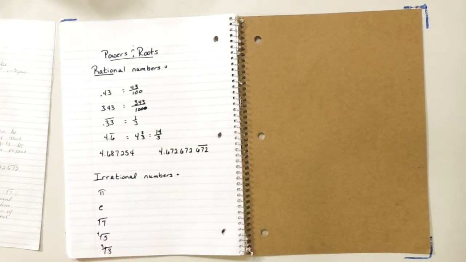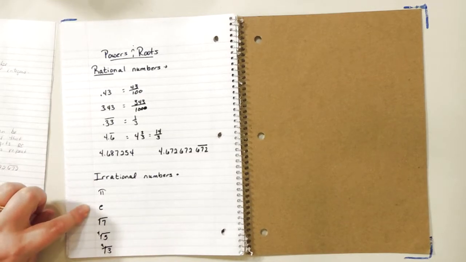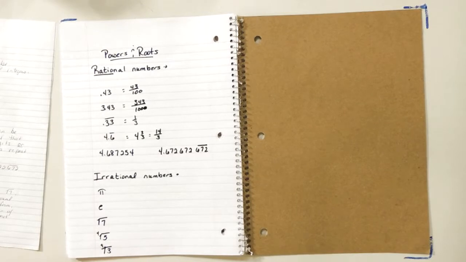If the digits repeat in a pattern, then it counts as a rational number. Irrational numbers have an infinite number of decimal places that are not in a repeating pattern. So that would include the square root of 7, the 4th root of 5, the 9th root of 3, pi, the natural log base, which we call e. These are all irrational numbers that have an infinite amount of decimals that do not repeat.